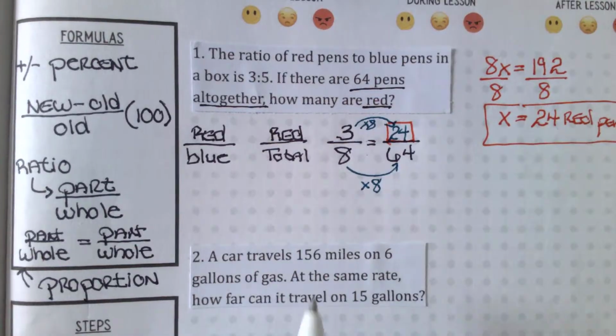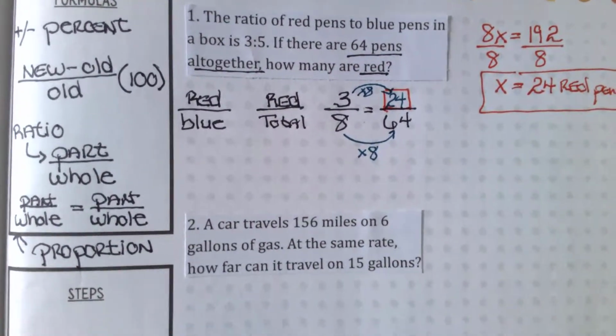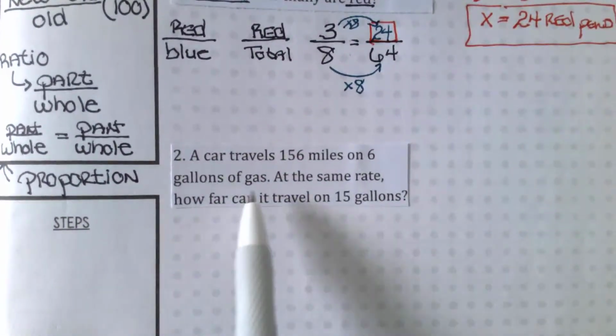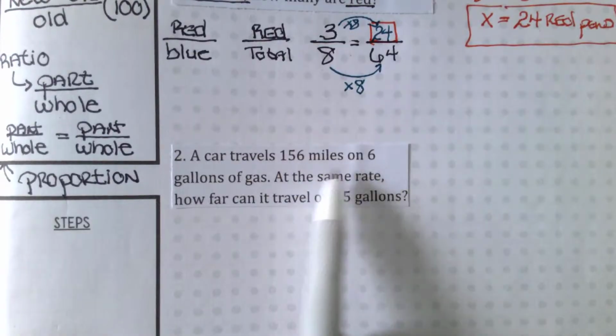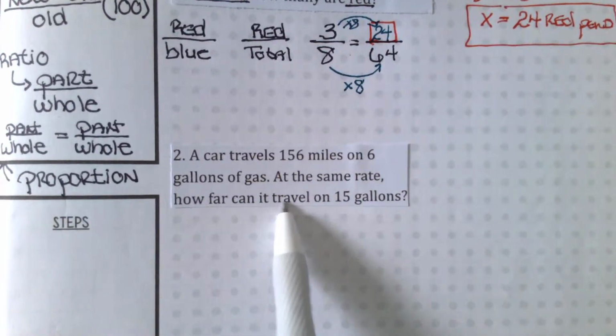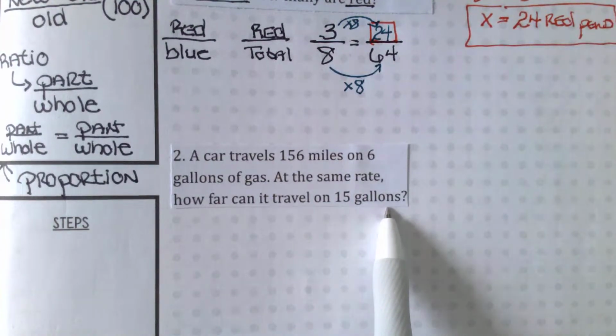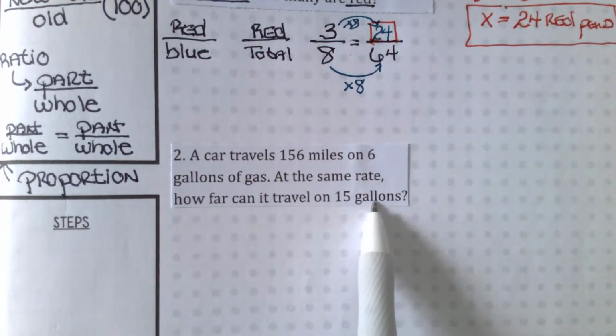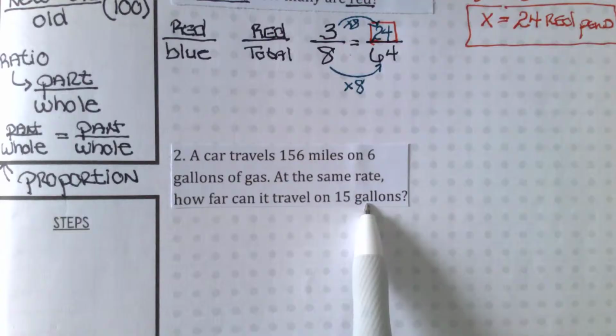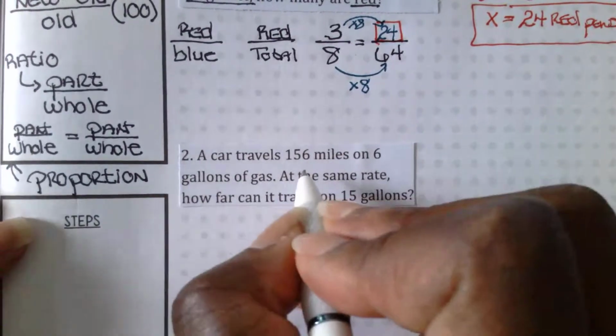All right. So for number 2, a car drives 156 miles on 6 gallons of gas. At the same rate, how far does it travel on 15 gallons? So how do I know I'm going to be setting up a proportion? It's exactly this.